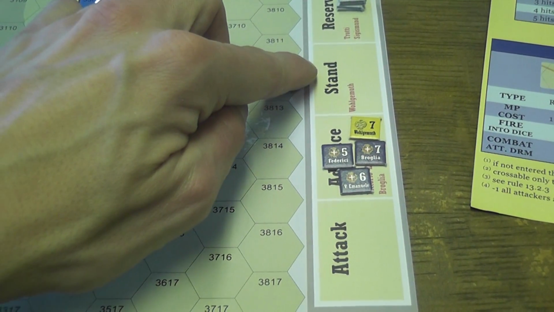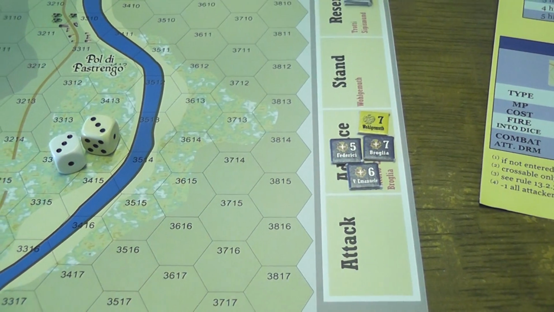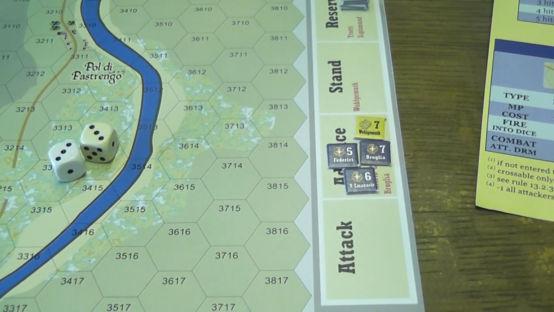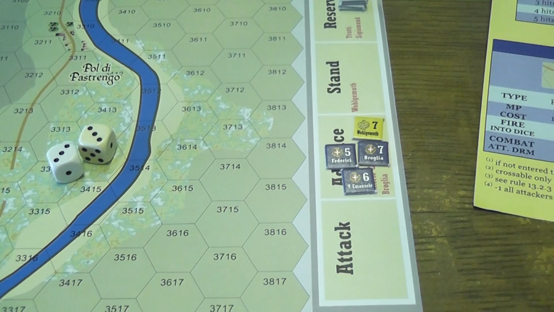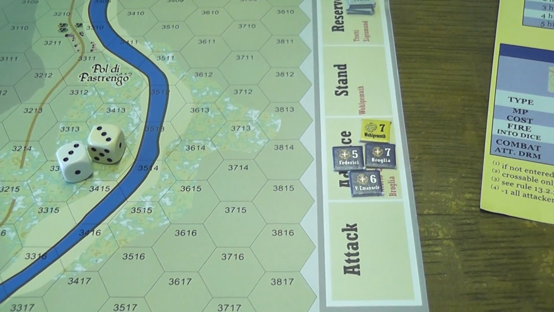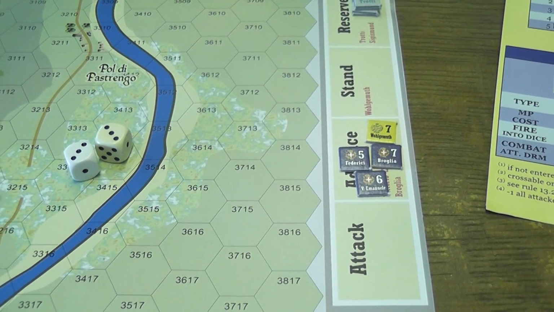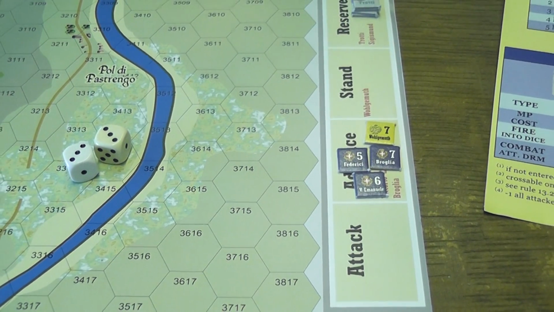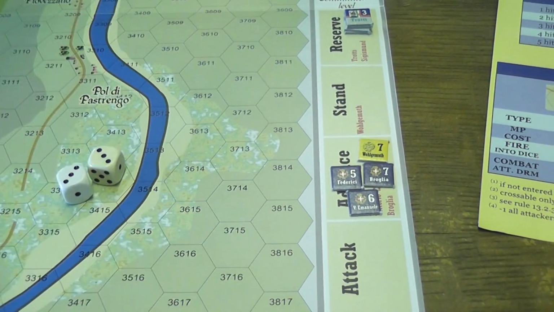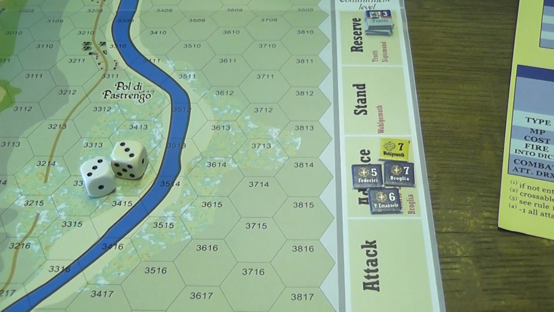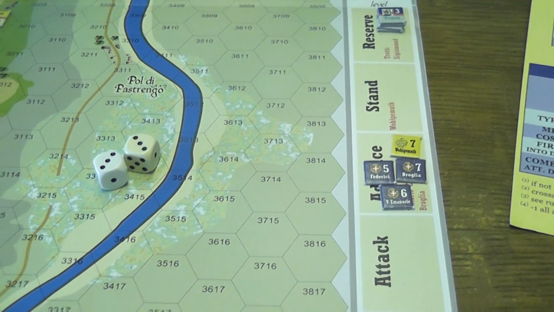And units with a stand order, well, they tend to just stand there. They can move up to 1 hex, but they have to move towards one of the objective areas that was under control of the owning player at the beginning of the game. Reserve units, they are sitting on their butt and taking a nap. That's pretty much all that they are doing.